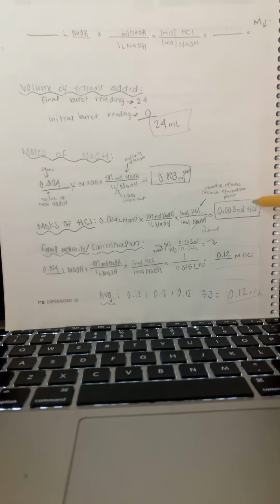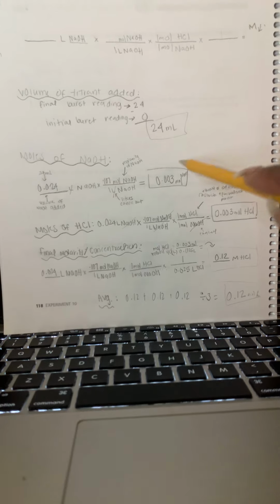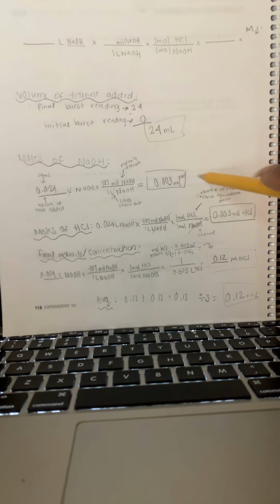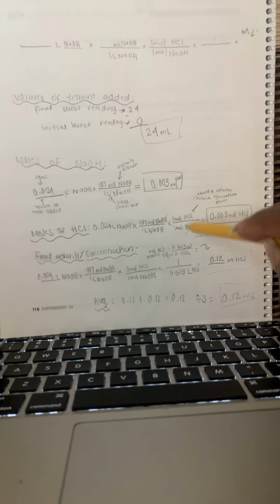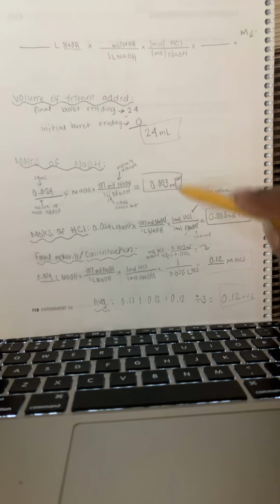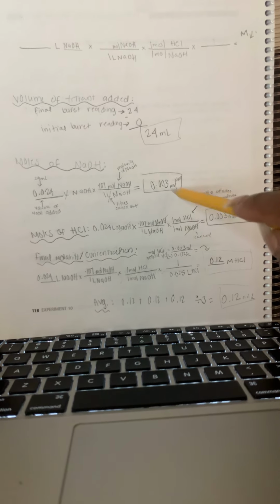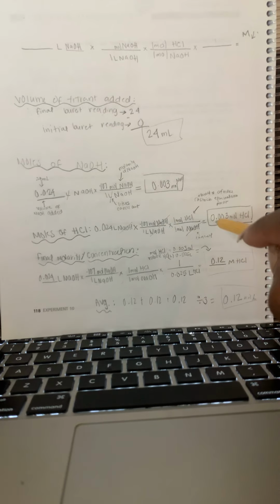And if you can tell, the moles of NaOH, which is the sodium hydroxide, and the moles of the hydrochloric acid should be the same. Just like how the 1-to-1 moles are the same, that means that these have to be the same as well. I just wrote out the equation to show you.